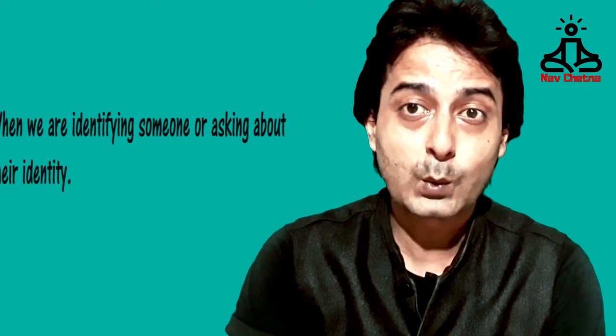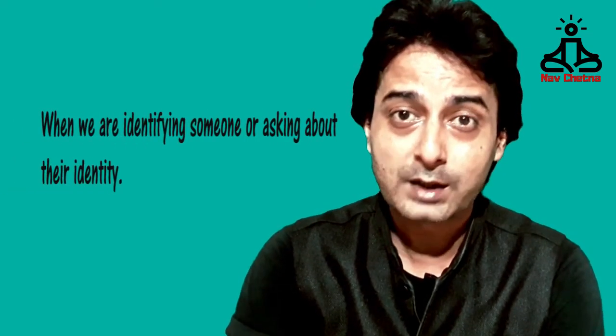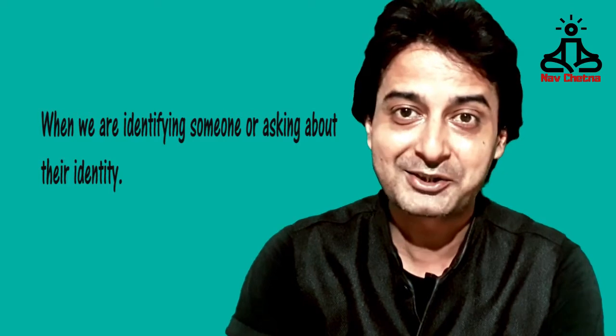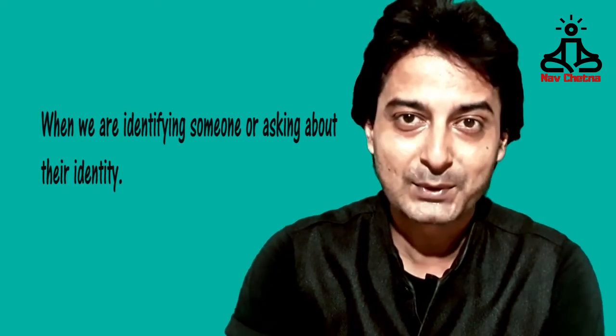We use these when we are identifying someone or asking about their identity. Let's see some examples. These are my children. These are my shirts and trousers.